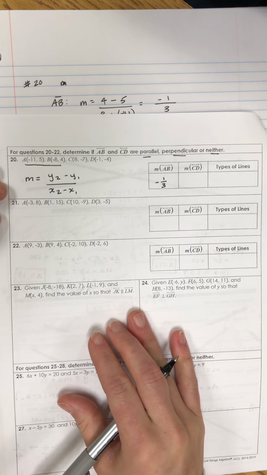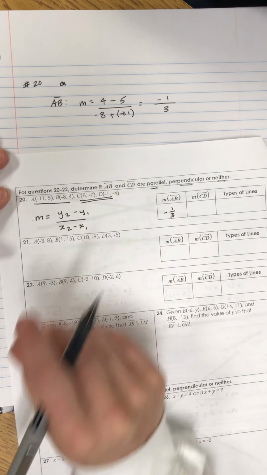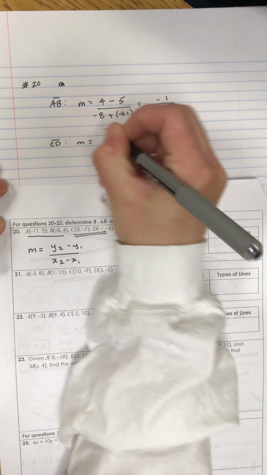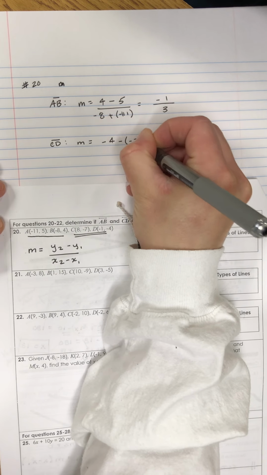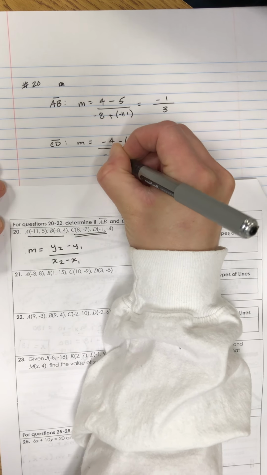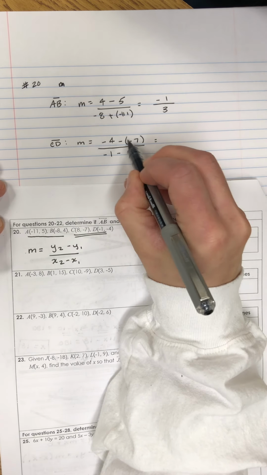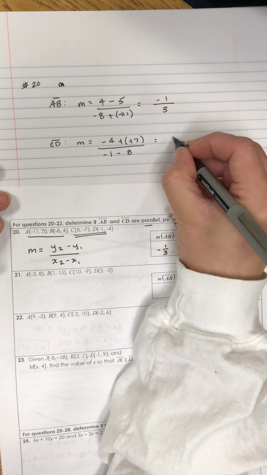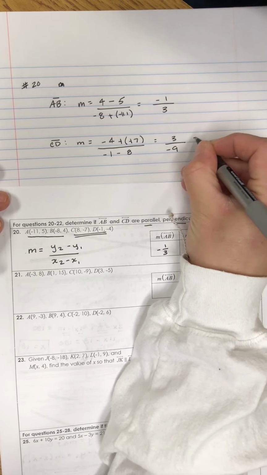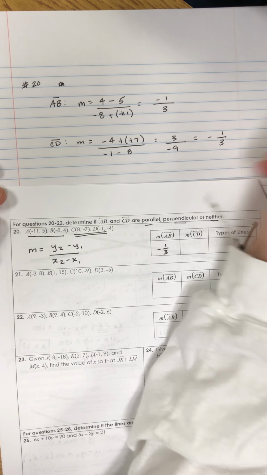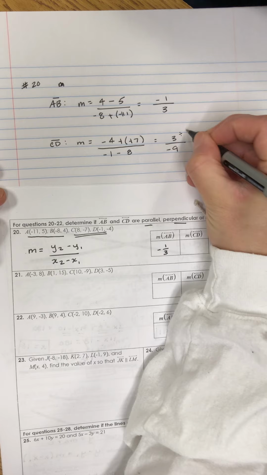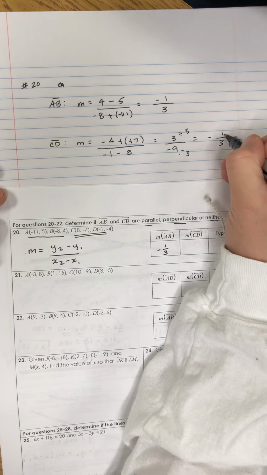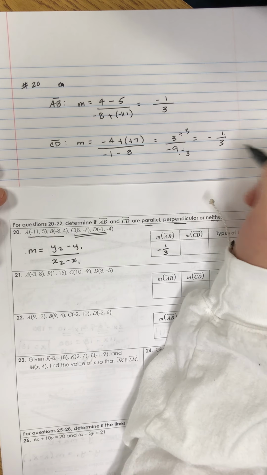The next item would be CD. What is the slope of these 2 points here? So for line CD, slope equals negative 4 minus a negative 7 over negative 1 minus 8. Remember, 2 negatives become a positive, so we can immediately write an addition sign there. So negative 4 plus 7 is 3 over negative 9. This simplifies into negative 1 over 3. Don't forget to reduce. They are both divisible by 3, so we divide both of them by 3. 3 divided by 3 is 1, and negative 9 divided by 3 is 3, and that makes it a negative number.